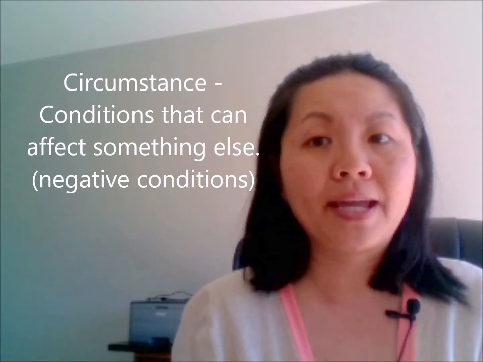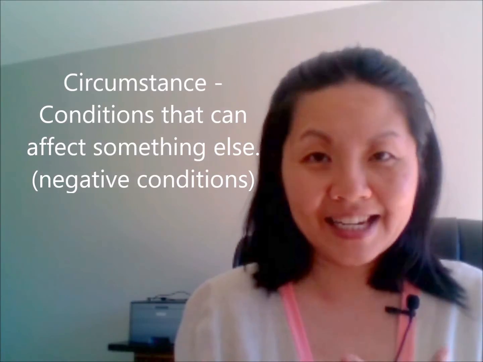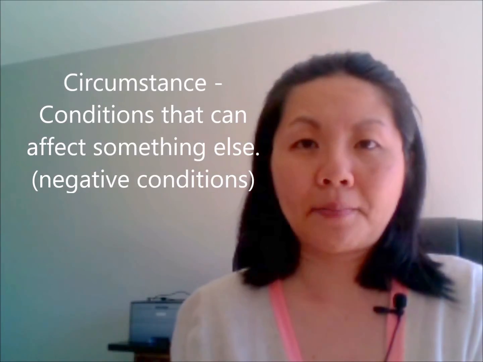The second word is circumstance. And we use circumstance to refer to something that's a little bit more specific. It refers to a condition that can affect something else. And usually this condition is a negative condition or an unfavorable condition. Let's take a look at some sentences.